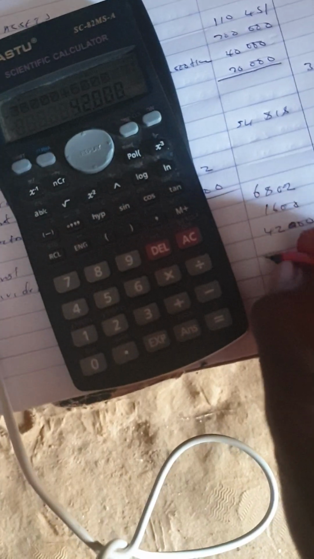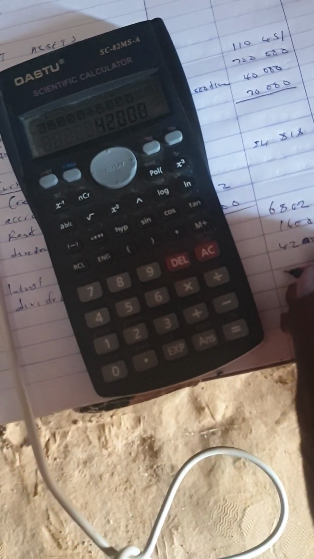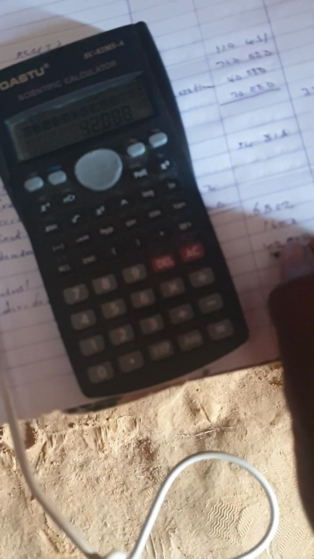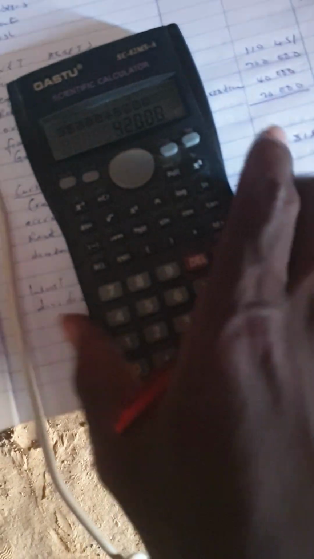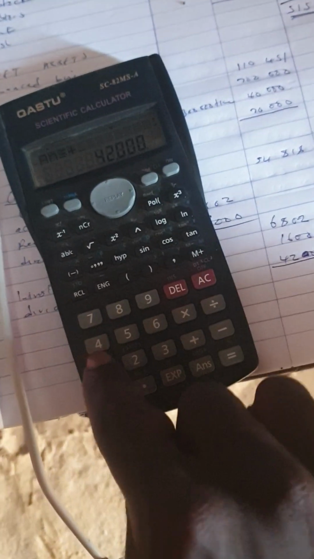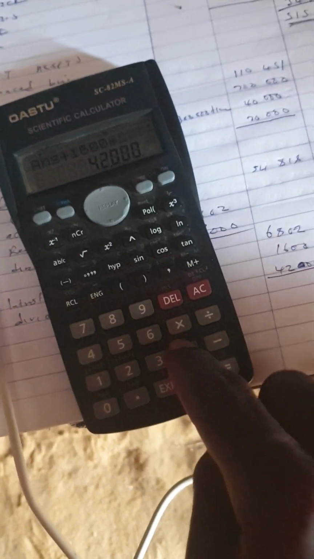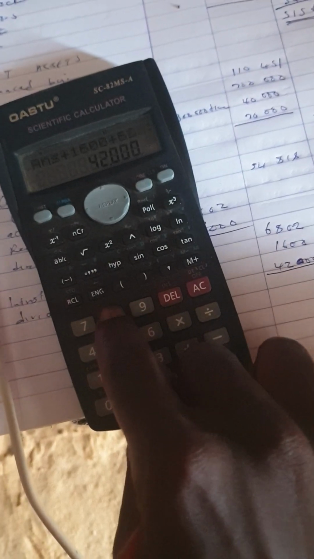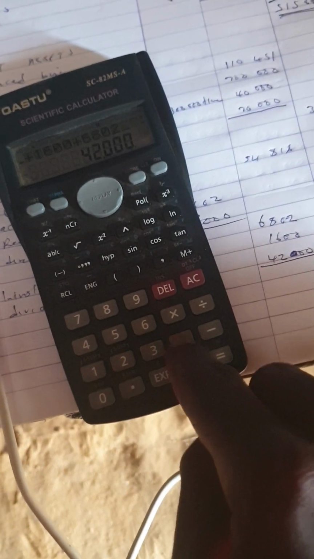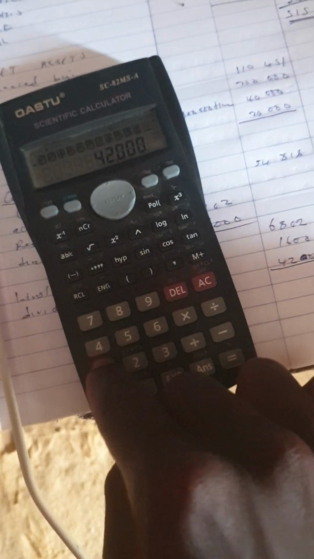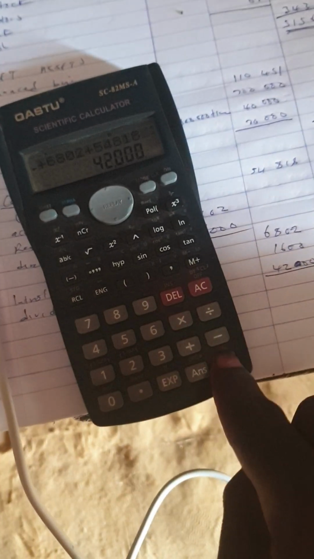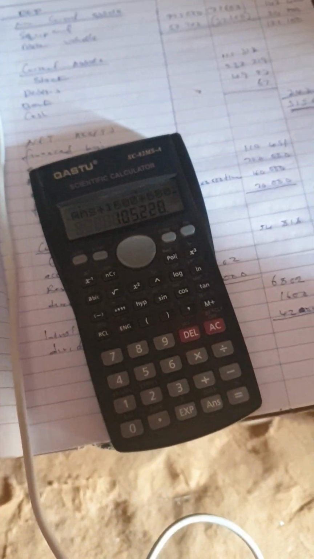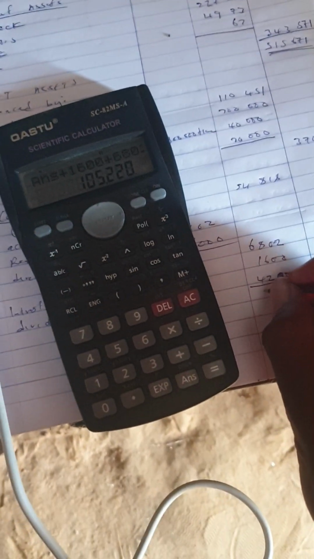So we're going to add the 42,000 that we already have, plus 1,600, plus 6,802, plus 54,818, which gives us 105,220.